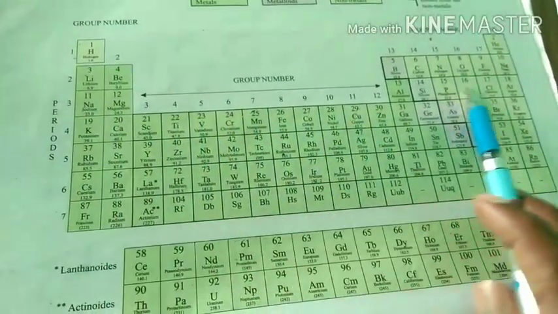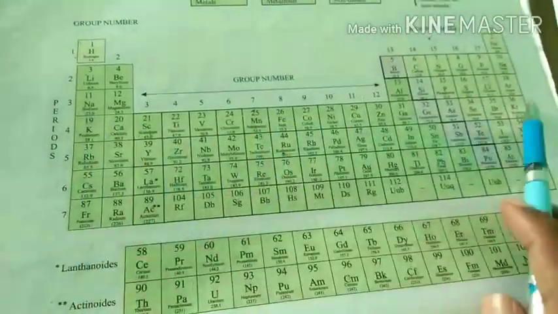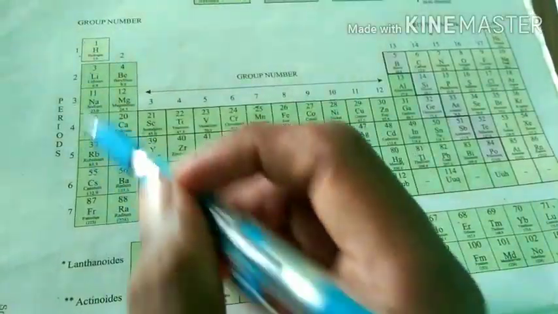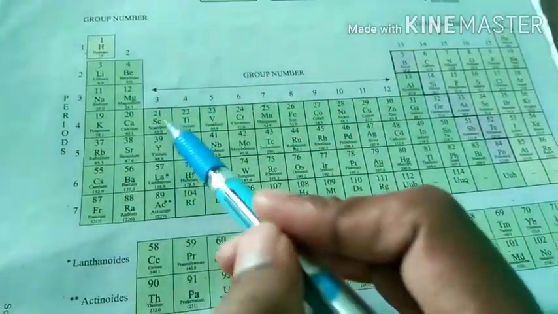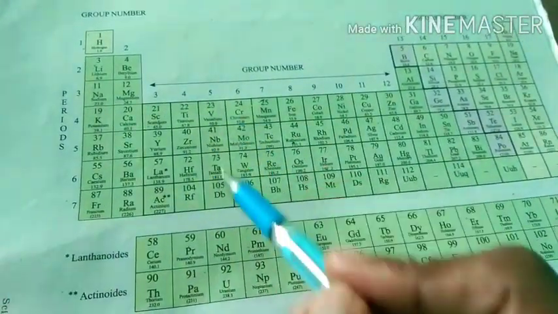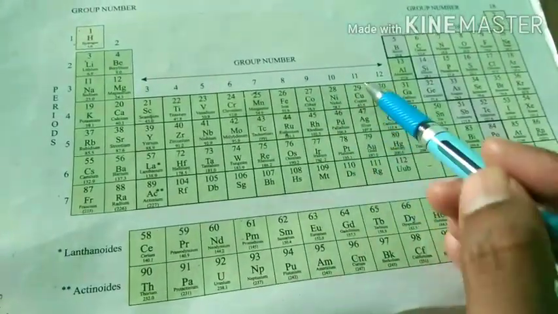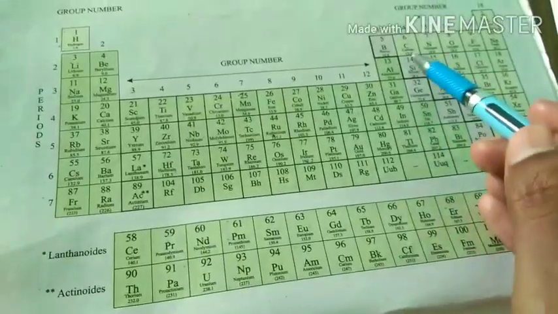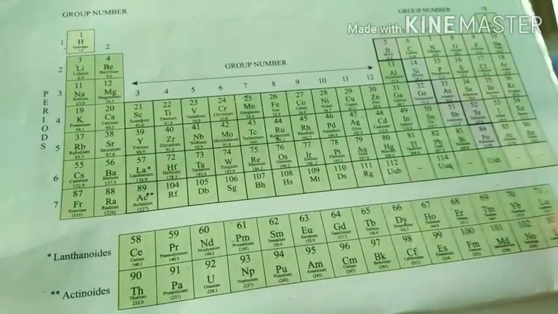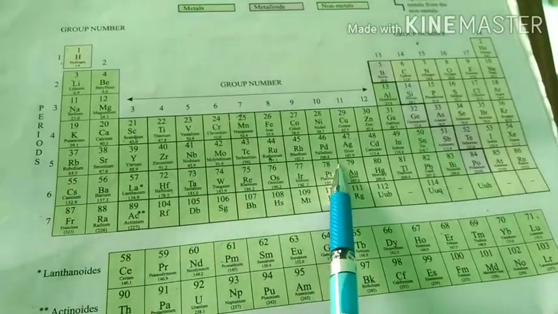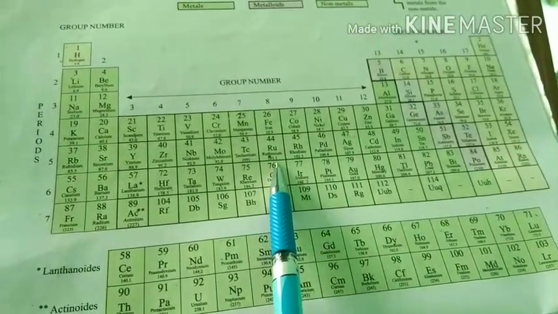From here to here, this is a period. So these are periods, and vertical columns are called groups. Vertical columns 1, 2, 3, 4, 5, 6, 7, 8, 9, 10, 11, 12, 13, 14, 15, 16, 17, 18. These are groups. Horizontal rows are periods and vertical columns are groups.